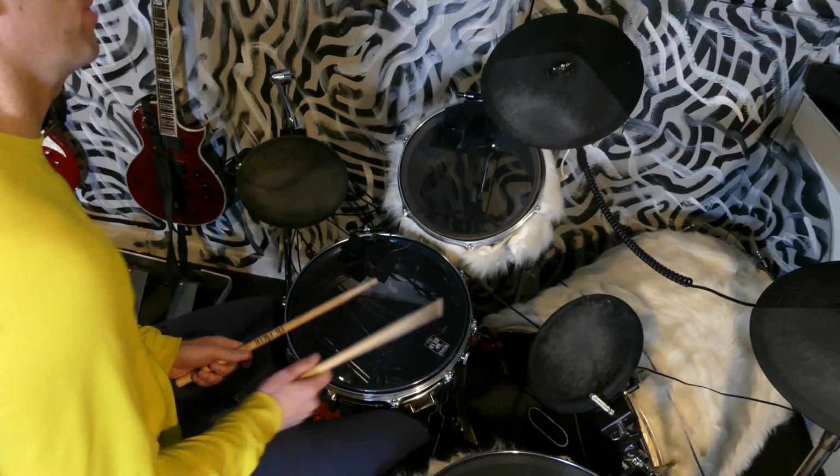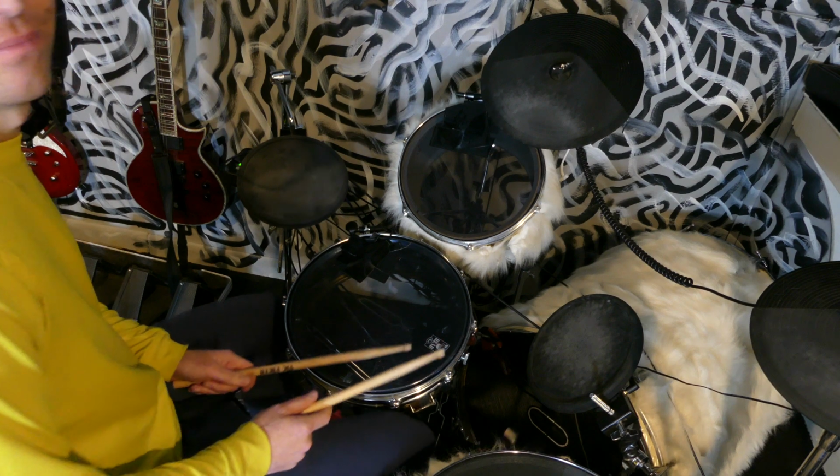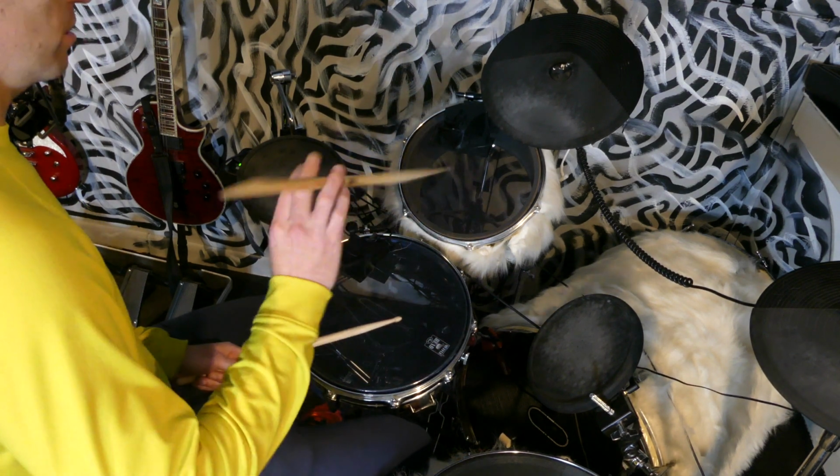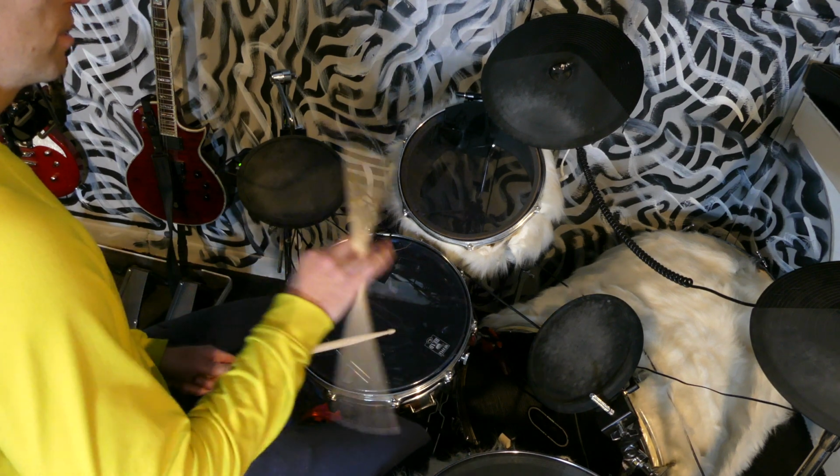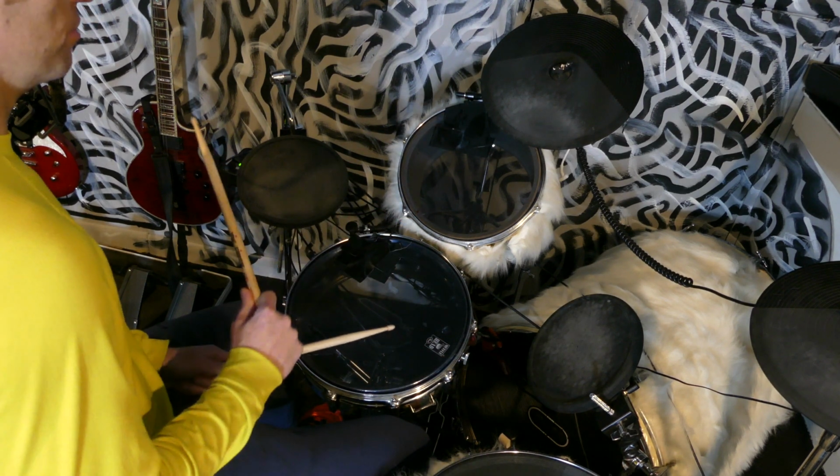Okay, so I'm at the drums. Everything appears to be in the shot, except for the microphones. You can't really see me talking, but it is what it is. So I'm going to turn the mic off to do this.